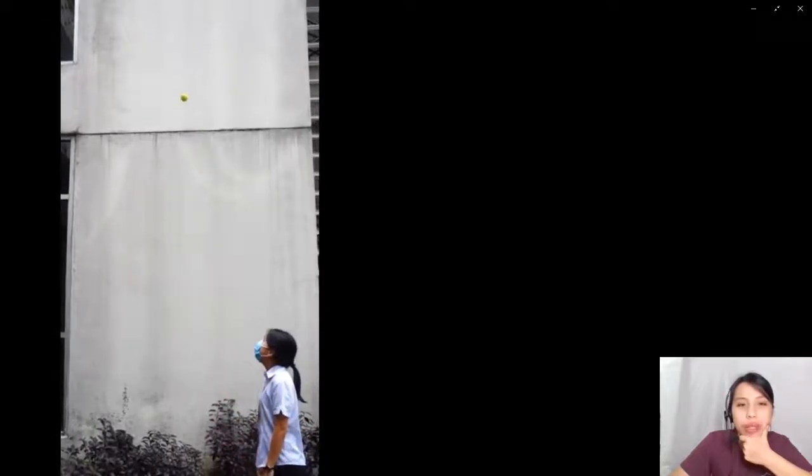Oh, will there be any difference? Let's take a look. Here I'm going to throw a ball up. It goes up to the top, stops and comes down. Well, that's a bit fast. Let's go slow-mo a bit. I want you to pay close attention to where the ball stops moving.